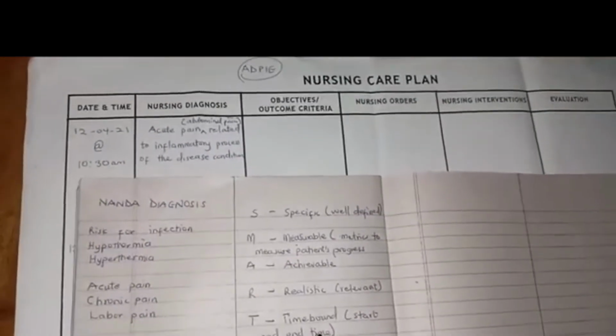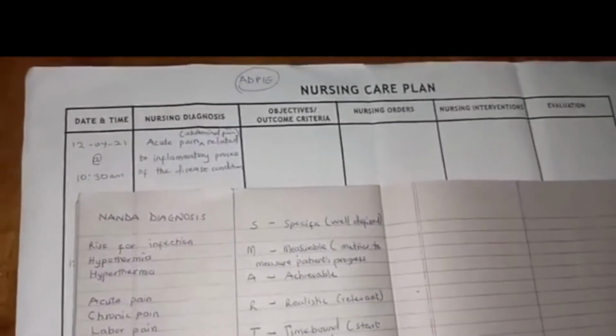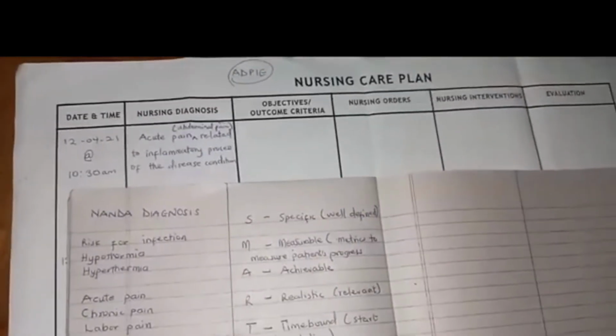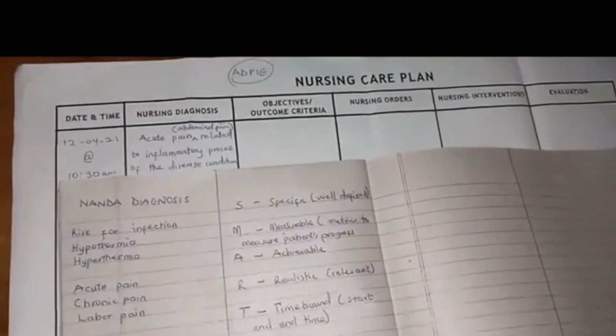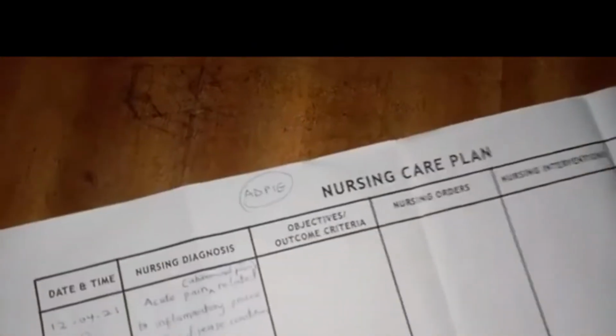Now we all know objectives, what we intend to achieve at the end of these plans, at the end of these cares that we are going to give to the patient. Okay, now let's move straight into how to write your objectives. Okay, so since it has to be time bound, let's head straight into it.